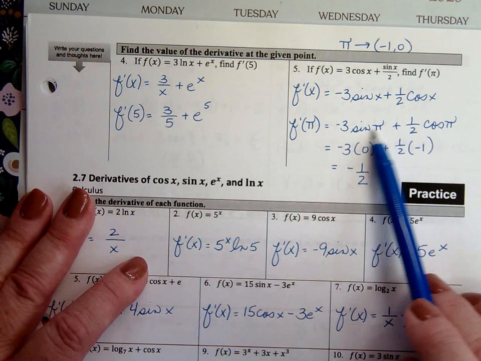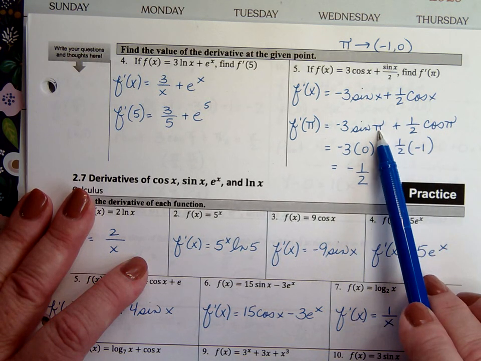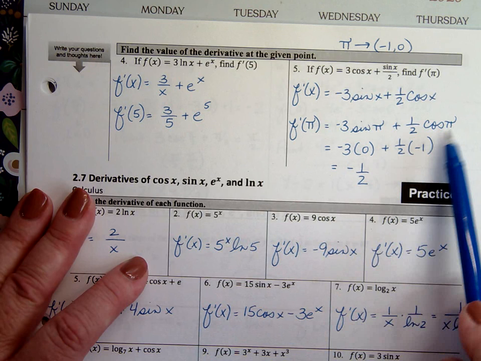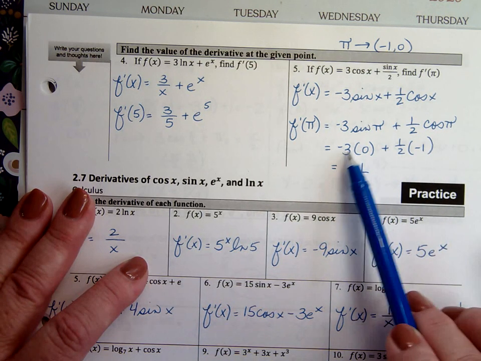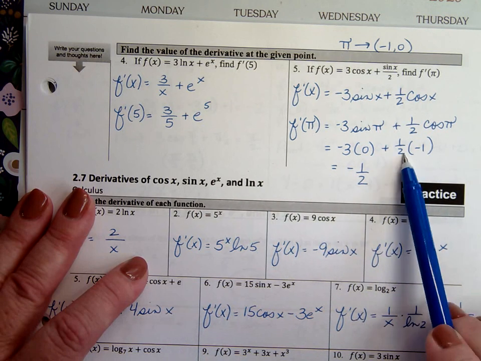It's negative 1, 0. Y is your sine, x is your cosine. So plugging in a pi, it looks like this. The sine of pi is your y, that's 0. Cosine of pi is your x, that's negative 1. And then you work out your details. This would be 0. This would be a negative 1/2, and that's your answer.